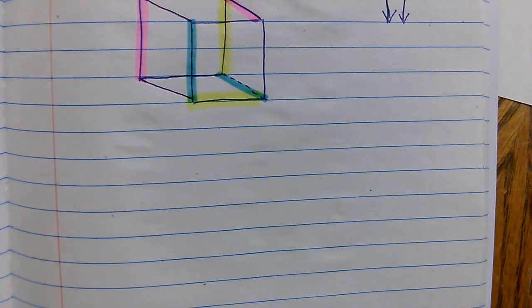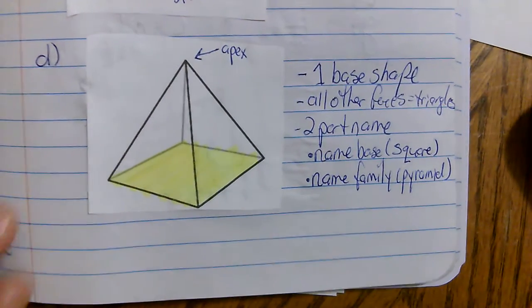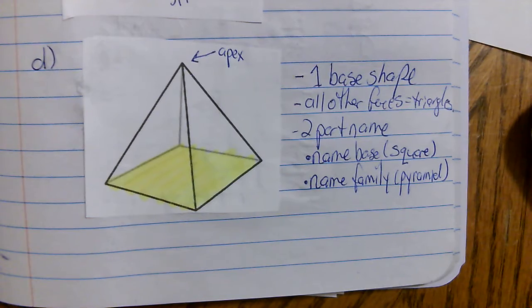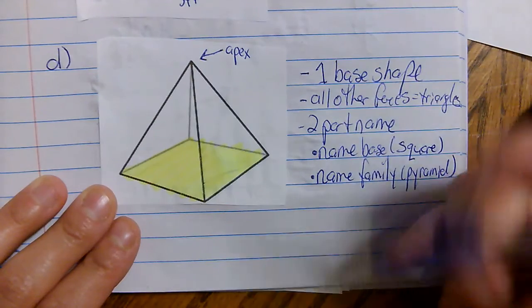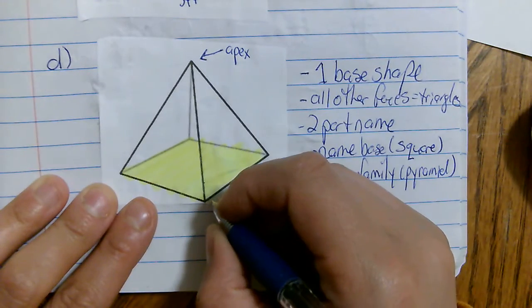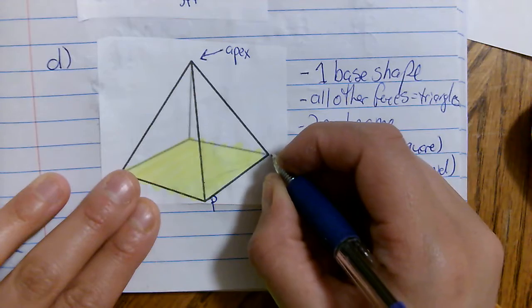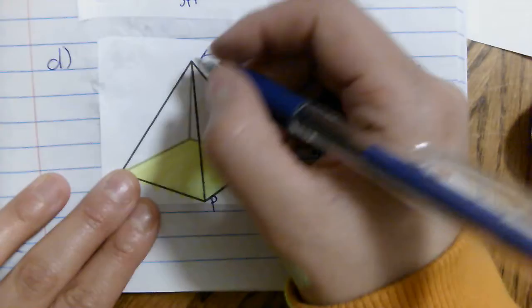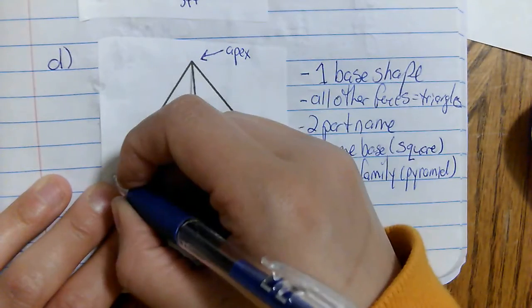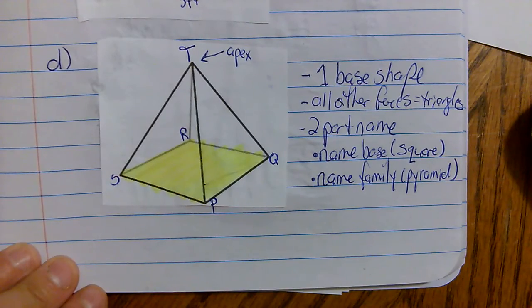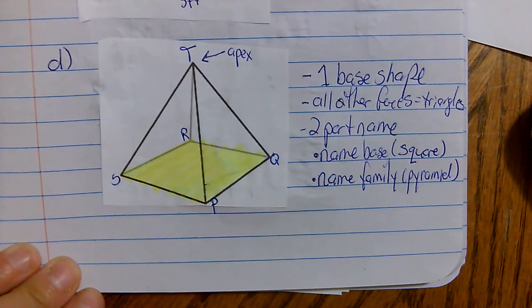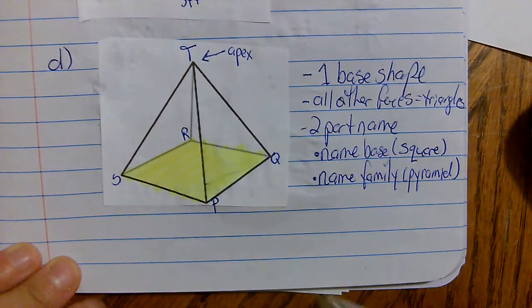So for example, I'm going to hop real quick back to the square pyramid that we named here. If I were to label each vertex here, I might call this P, maybe that's Q, maybe this over here is R, S, and T. Just like we do for 2D shapes, you can name 3D shapes with letters.